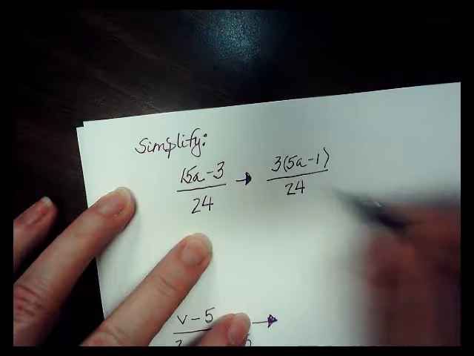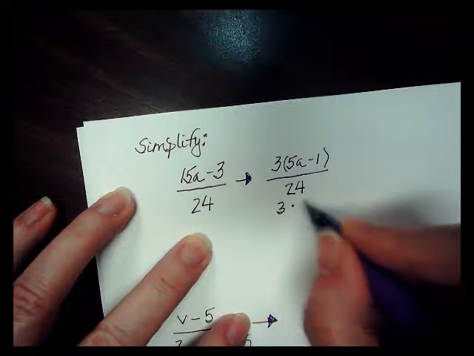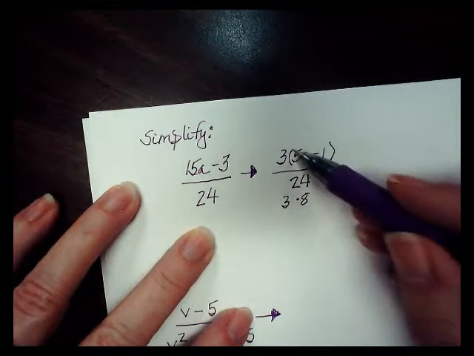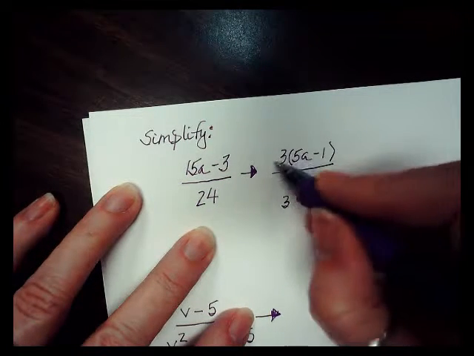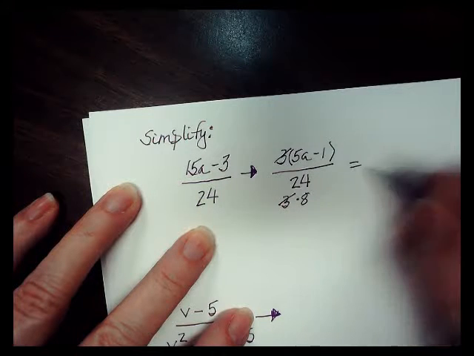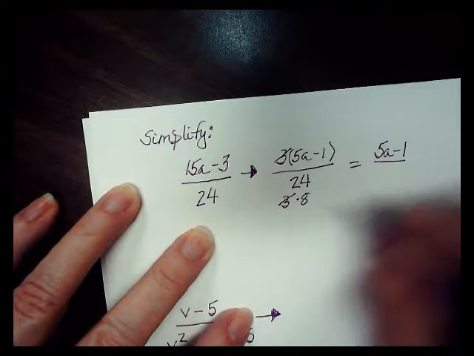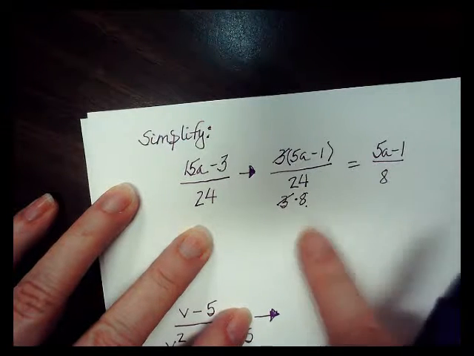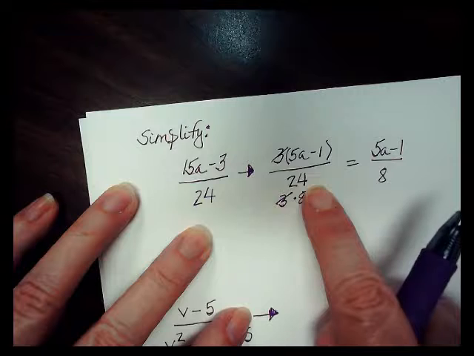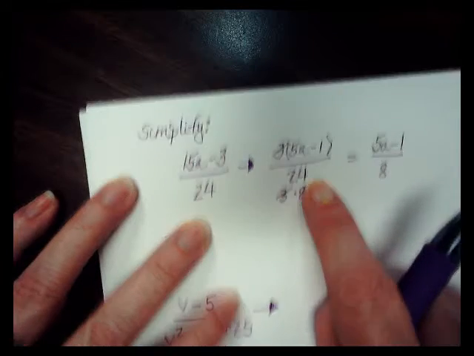I could change 24 to 3 times 8 if I wanted to. And now anything on top can cancel with anything on the bottom, so the 3's could cancel, which leaves 5a minus 1 over 8. There are no exclusions on this one because there's no variables. So if you don't have any variables, there's no exclusions.